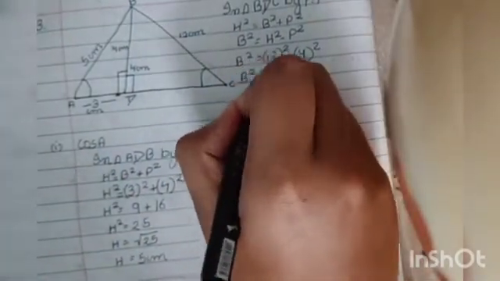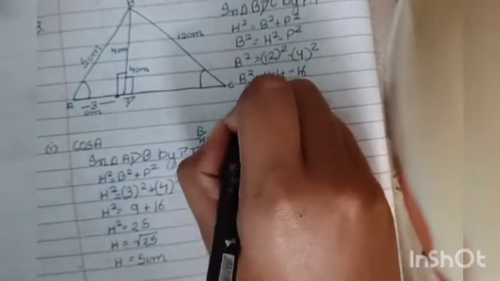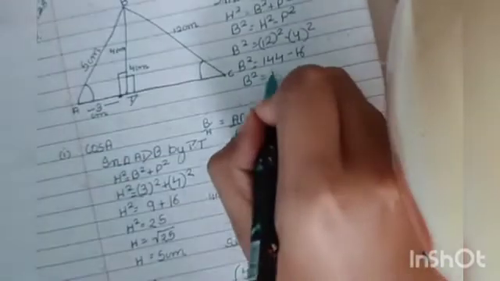So base square equals 144 minus 16, which is 128.